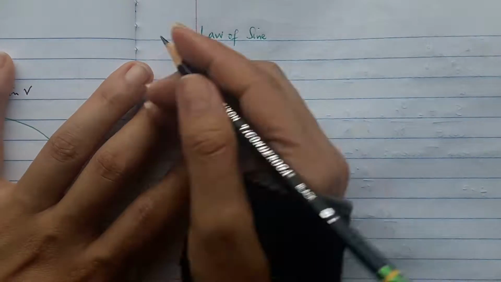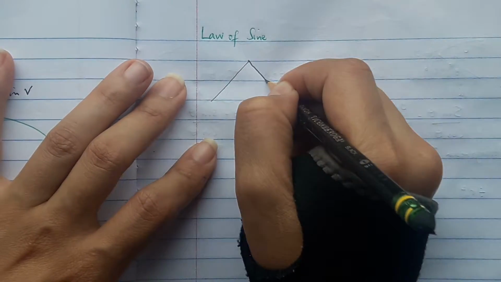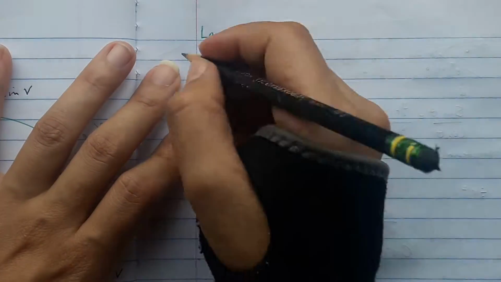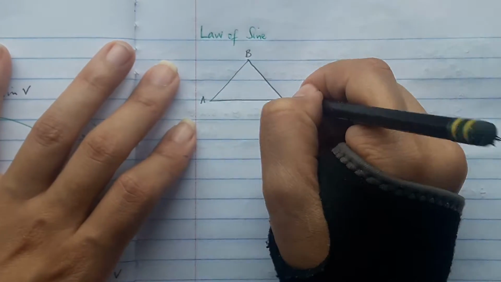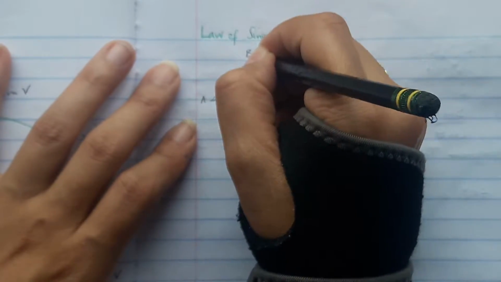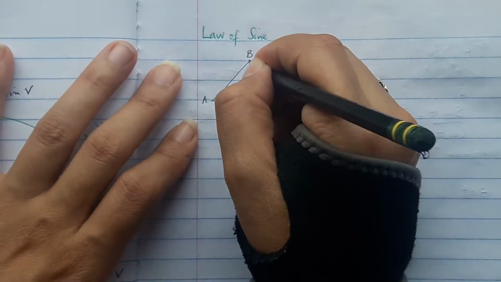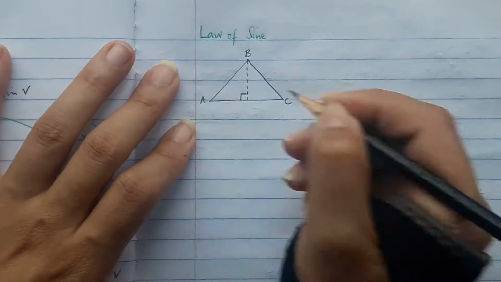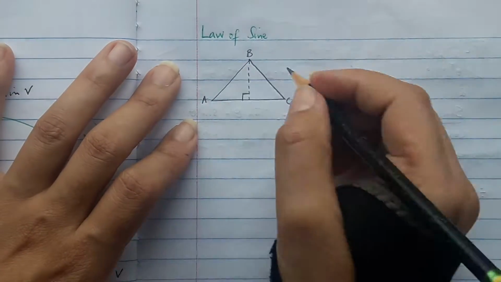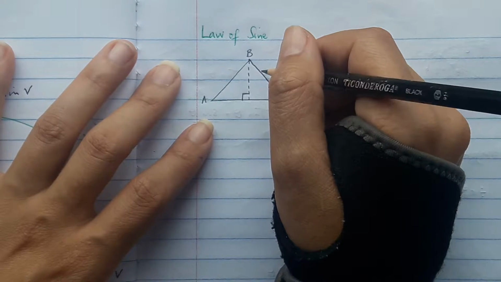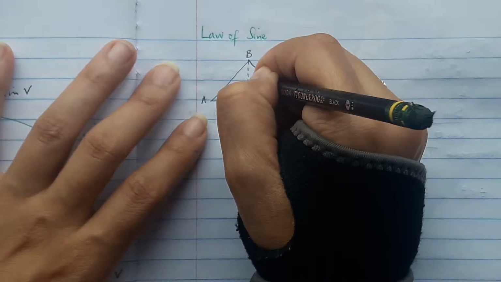Alright, so picking up from the previous video, we're going to look at the law of sines. For this we're going to need a triangle, just label it A, B, and C. Draw a perpendicular line from B straight down. Perpendicular means that it makes 90 degrees. There you go. And then label that line H, so let it represent the height of the triangle.